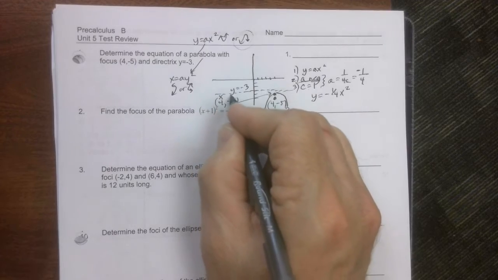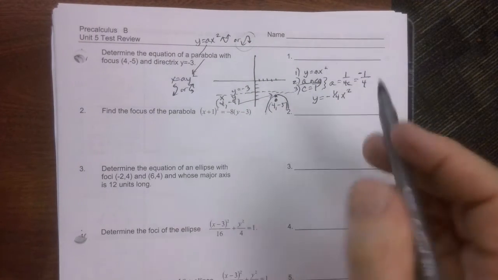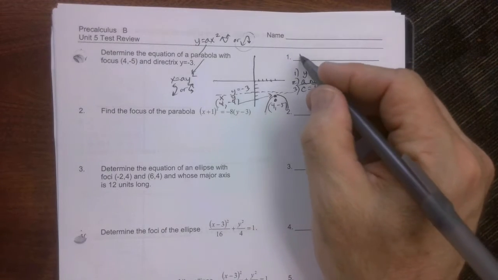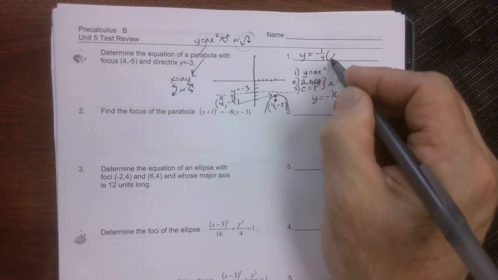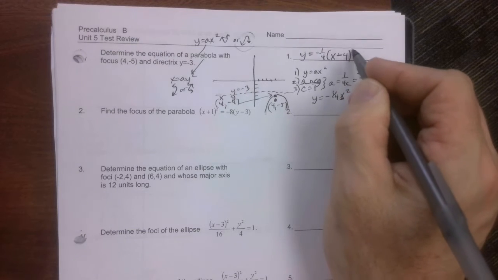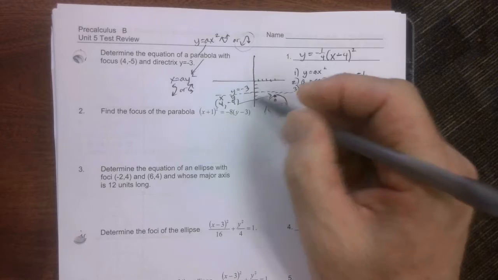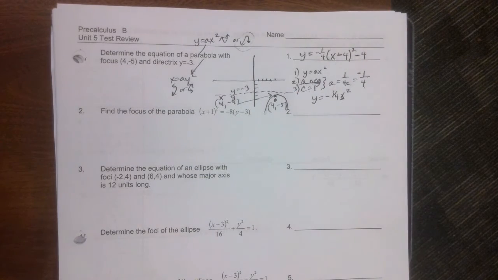However, notice the vertex, I'm going to try to squeeze this in here, would be (4, -4). Here's my x adjustment, here's my y adjustment. So how do I make my x adjustment? Right in here. So I'm going to put it right up here. It's going to be y equals -1/4 x, and to move it right would have to be minus 4. Don't forget the squared. And then if I want that vertex to go down 4, which it does, then I put the -4 on the end. And that's it for number one.